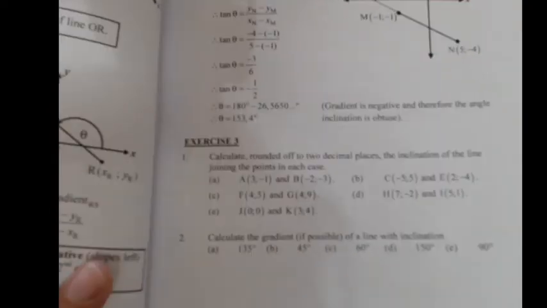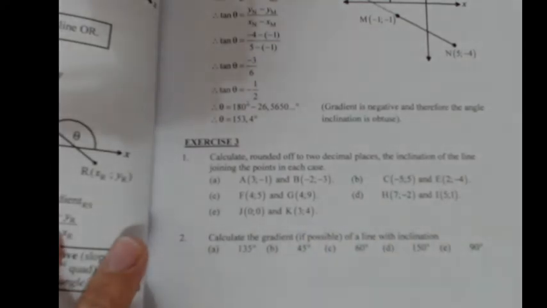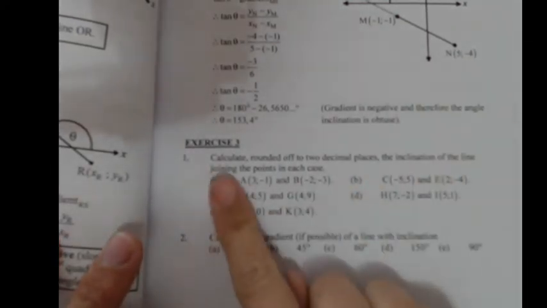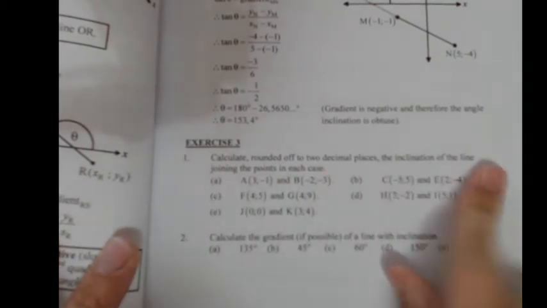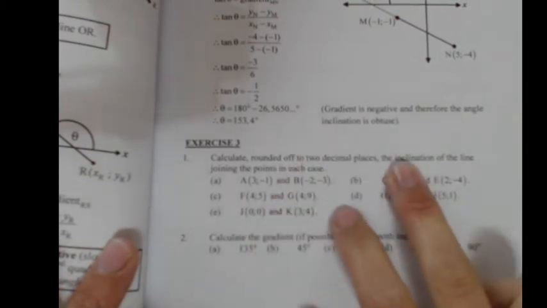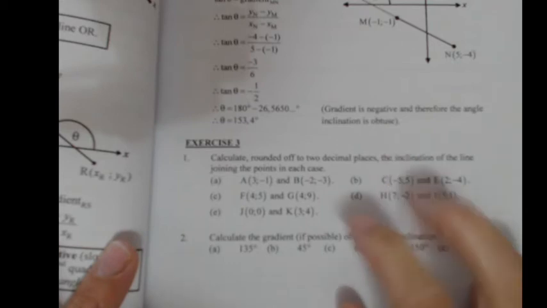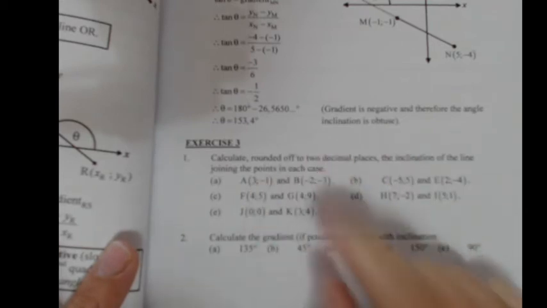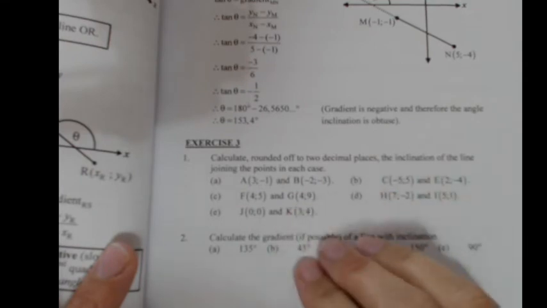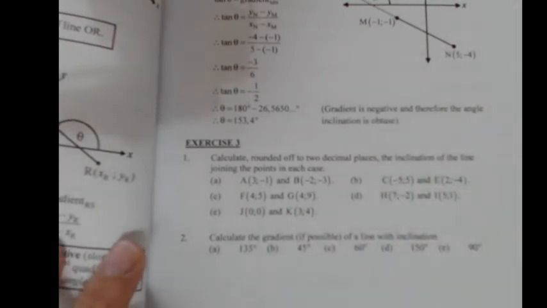We are busy from the Mind Action Series textbook with exercise 3. And this is then, let's do a few examples here. Calculate, rounded off to 2 decimal places, the inclination of the line joining the points in each case. Inclination is then the angle, right, theta. So I know that tan theta is equal to the gradient. So for all of these questions, I'm first going to calculate the gradient and then make tan theta equal to the gradient. That's what I'm going to do.